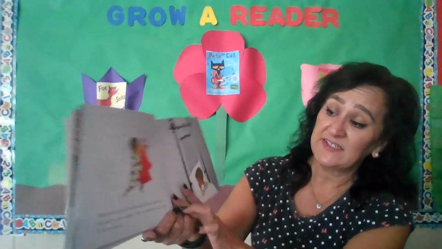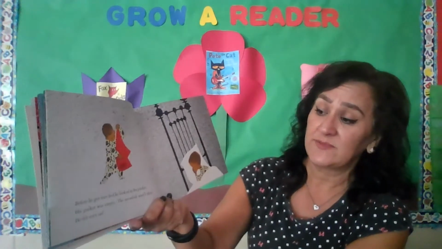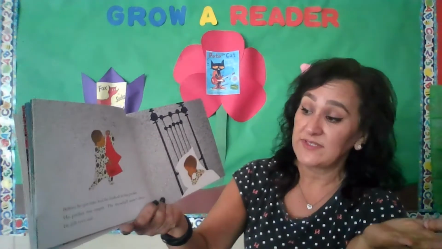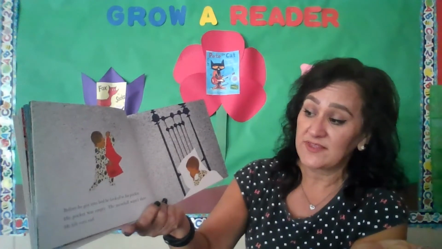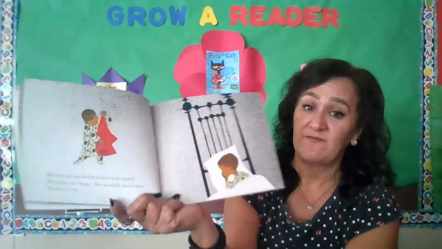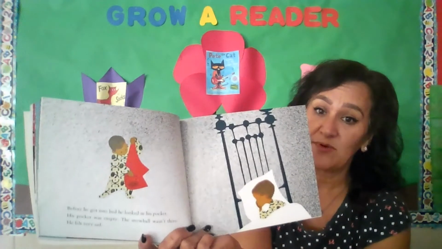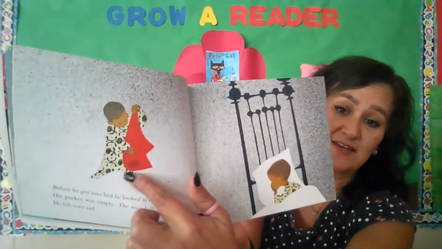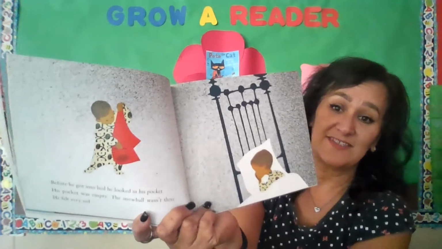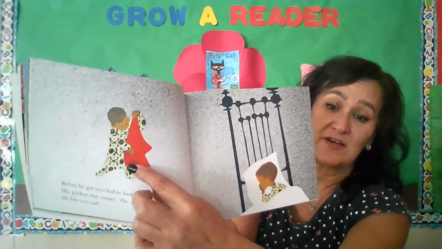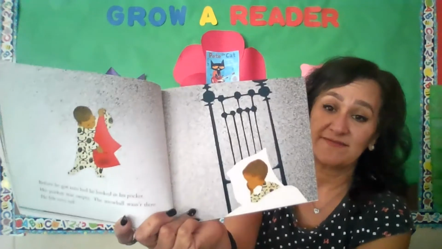Before he got into bed, he looked in his pocket. The pocket was empty. The snowball wasn't there. Oh, he felt very sad. So what do you think happened to that snowball? Take a look at his jacket. Yes, it melted, and there it left a watermark, right?